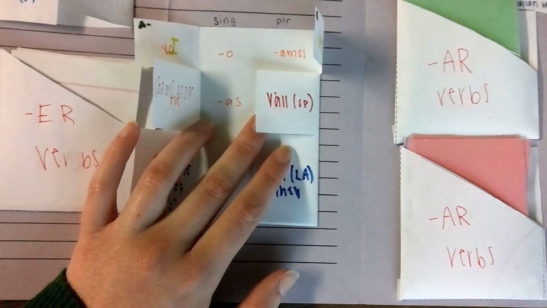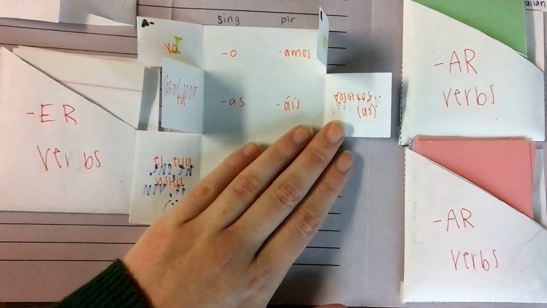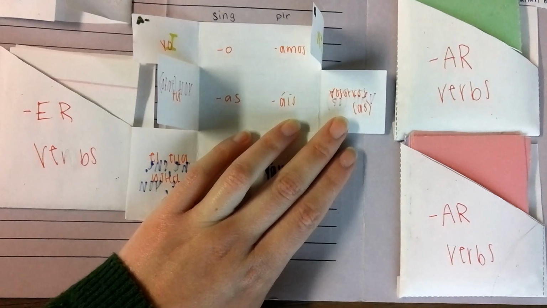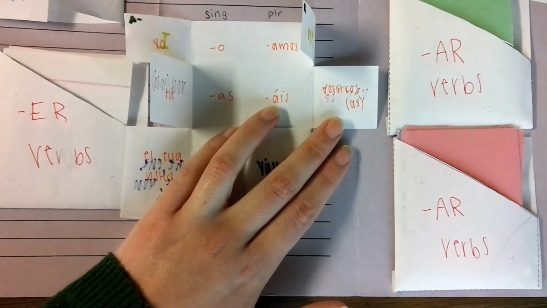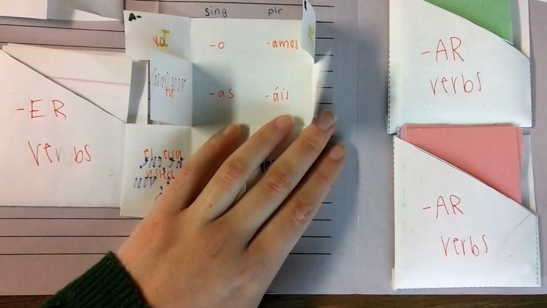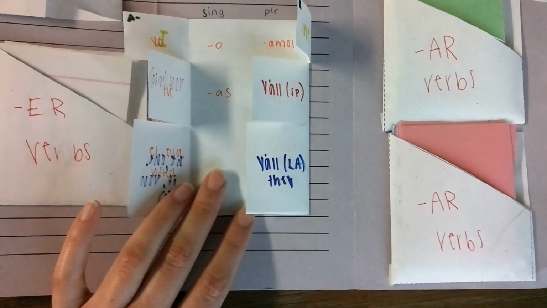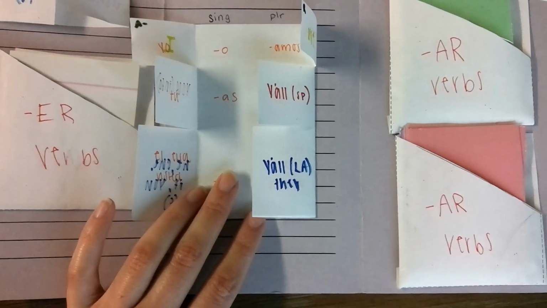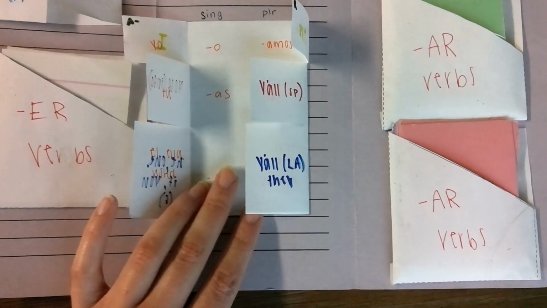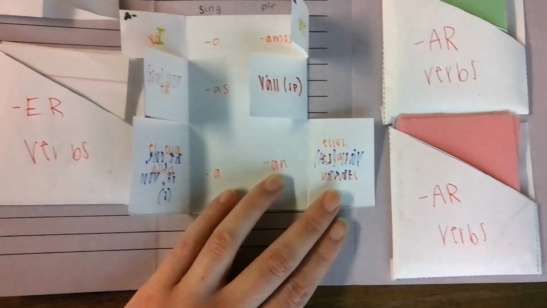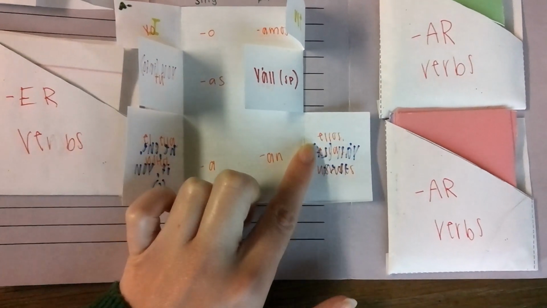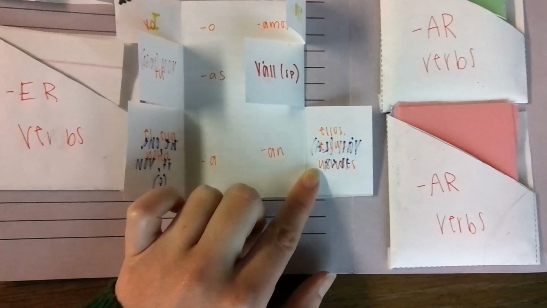Under y'all, SP for Spain, we have áis for vosotros or vosotras. Don't forget the accent goes over the A. And then y'all in Latin America, which is ustedes, and they, ellos or ellas, we have an. And you have them written there, ellos, ellas, and ustedes.